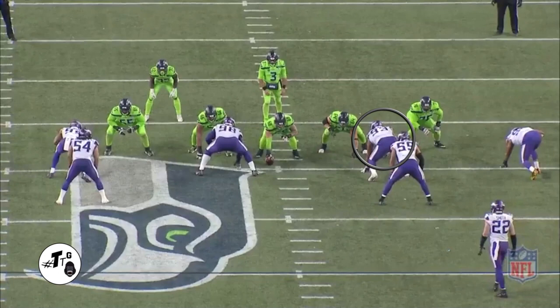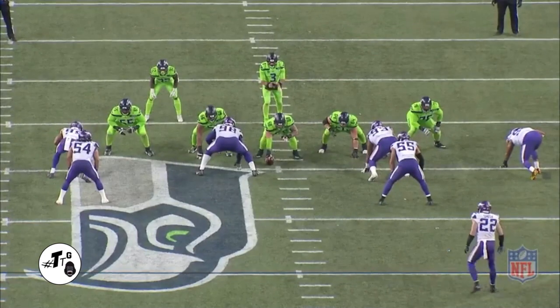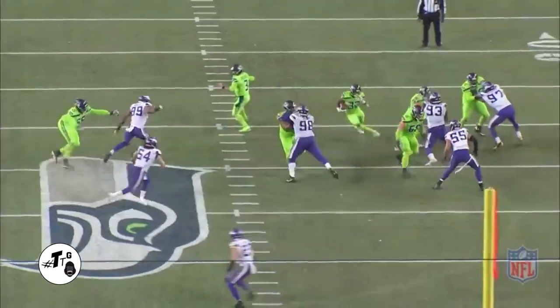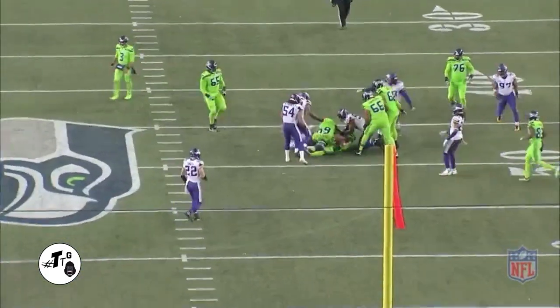10 personnel, outside zone right. Richardson is in the 3 tech versus Swayze. He oversteps to the B gap to create only 1 room to cut back, but Sheldon does a good job of keeping his left arm free to make the tackle on Carson.